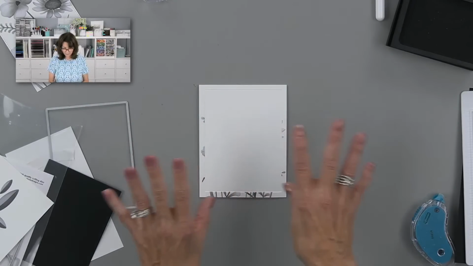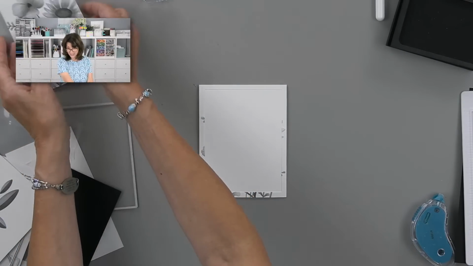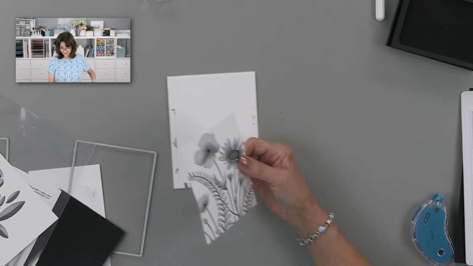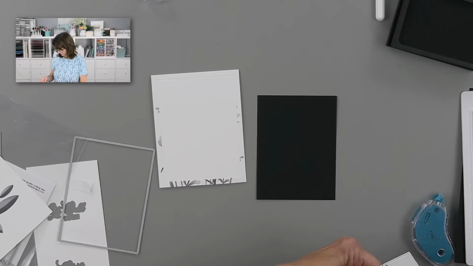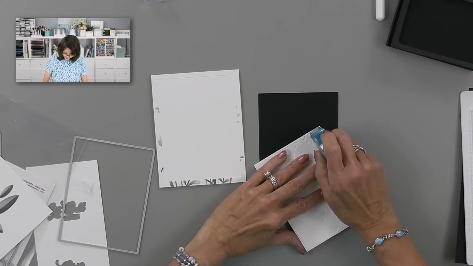So now I've got my frame going around the outside. So we're not losing any of this design, really. This is very exciting. Now this is going to go on top of my black panel that I cut out.